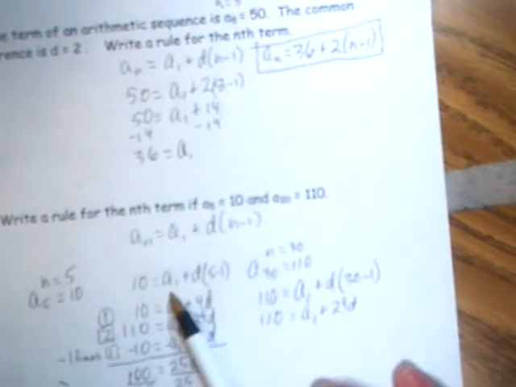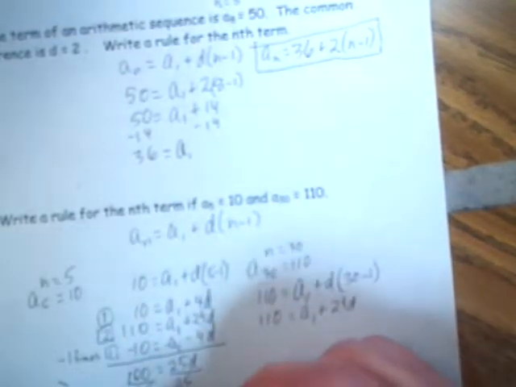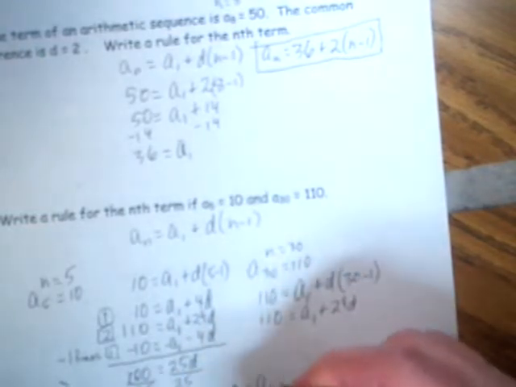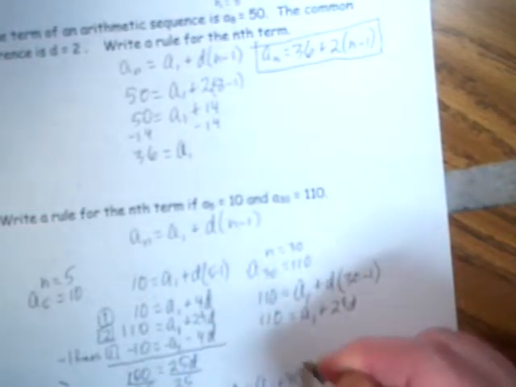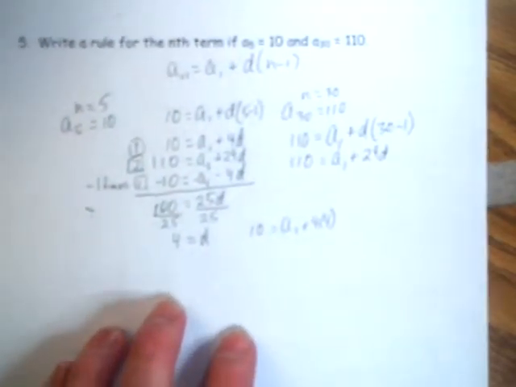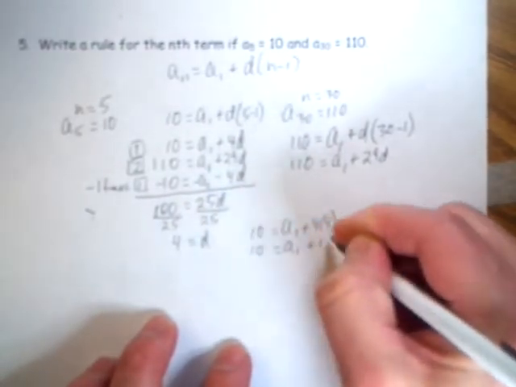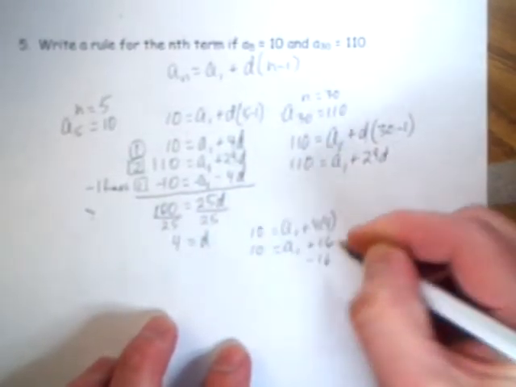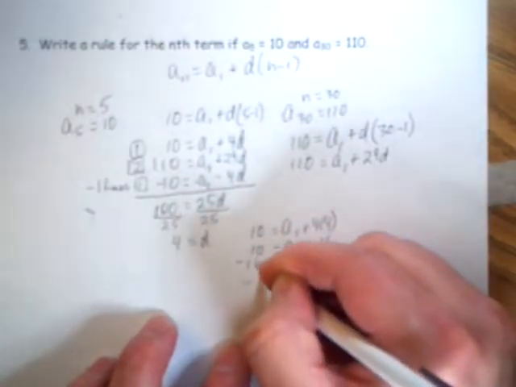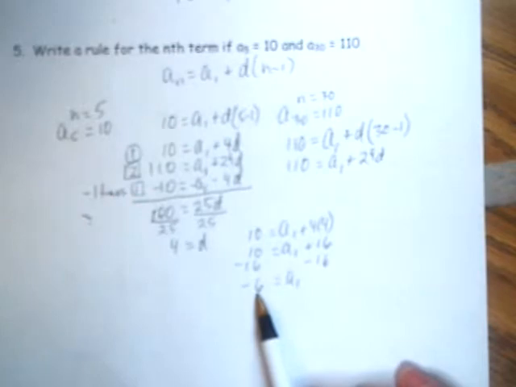You still need to figure out what the first term value is, so use either of your two original equations, plug in 4 for d, and solve for a sub 1. So I'm going to use the first one here. 10 equals a sub 1 plus 4 times 4. And so that means you've got 10 equals a sub 1 plus 16. Subtract 16 from both sides. Learn that the value of your first term is actually a negative 6.